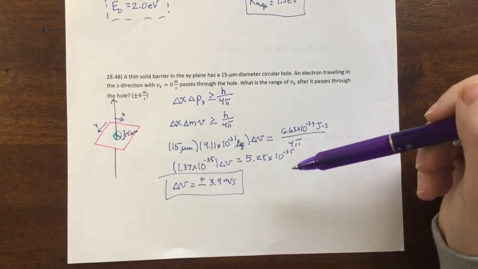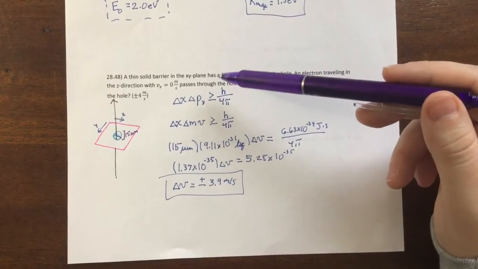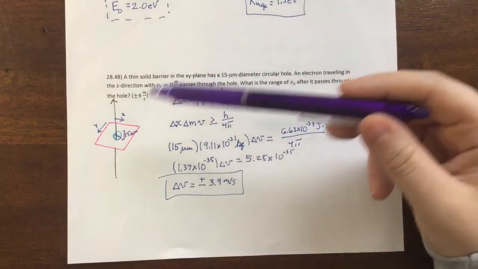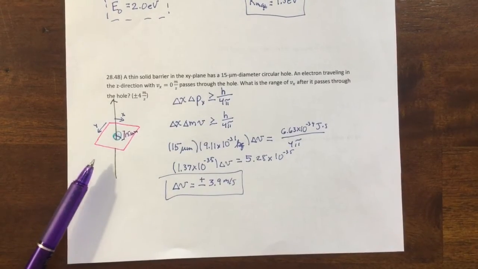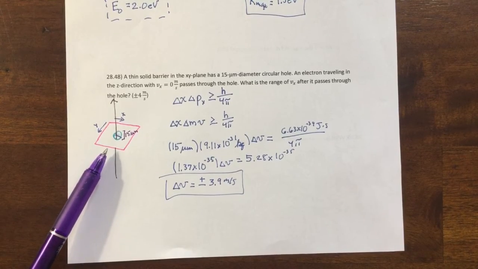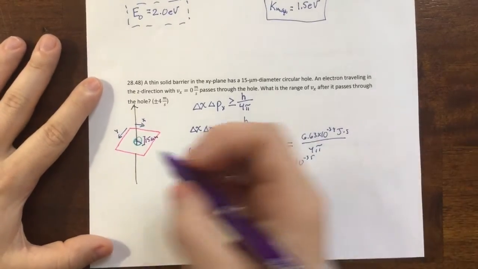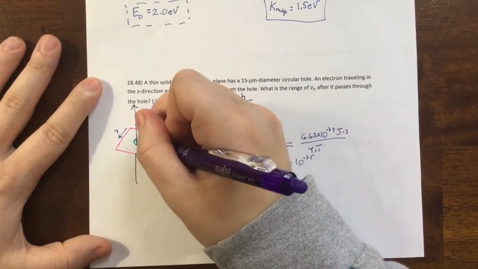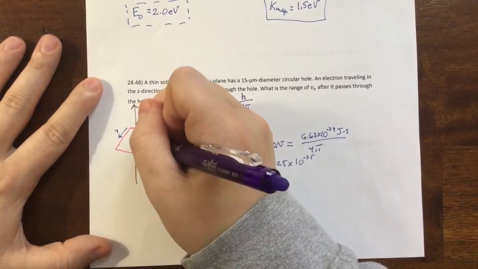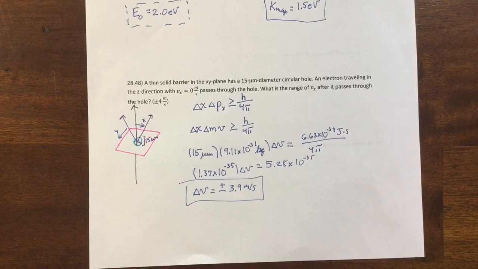We went from knowing that it is exactly 0 in the x, then it passed through a small hole, which changed its wave, and now we don't know if it is going straight up in the x, or it could be going like that, or it could be going like that. We just don't know. Physics sucks.